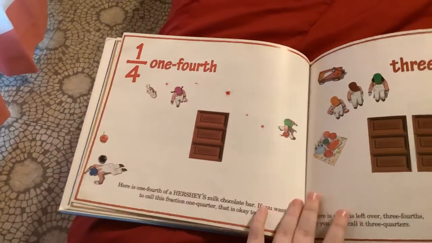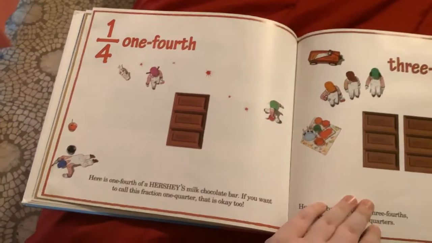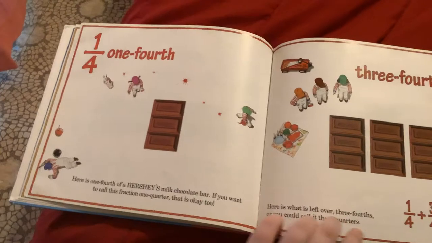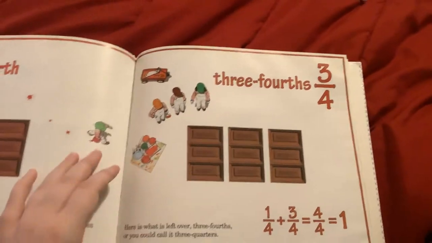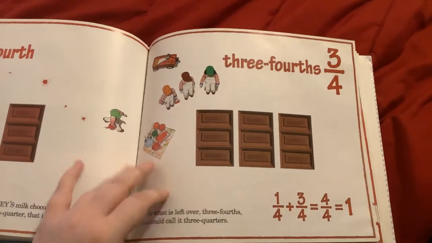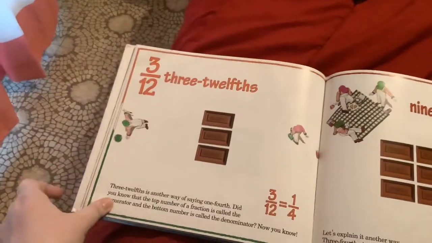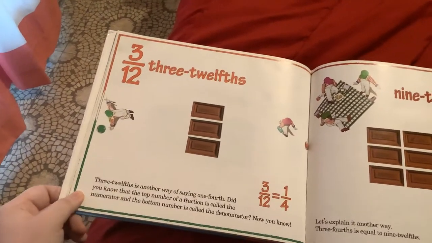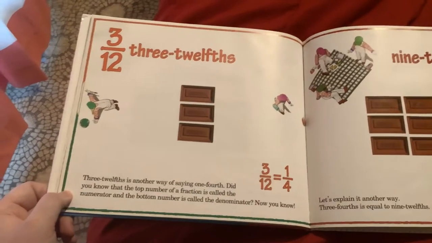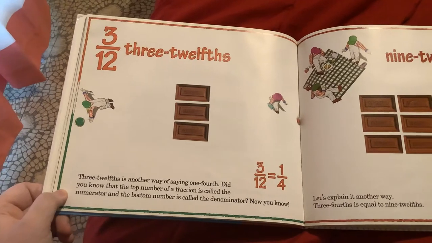1/4. Here is 1/4 of the Hershey's milk chocolate bar. 3/4. Here's what is left over. 3/12. 3/12 is another way of saying 1/4. Do you know that the top number of the fraction is called the numerator and the bottom number is called the denominator? Now you know.